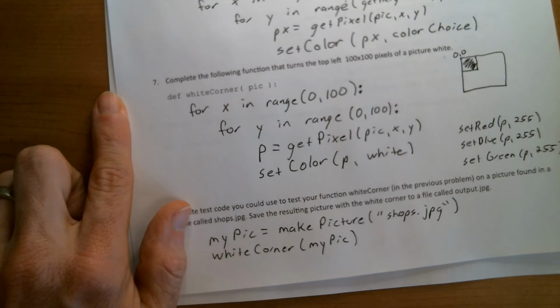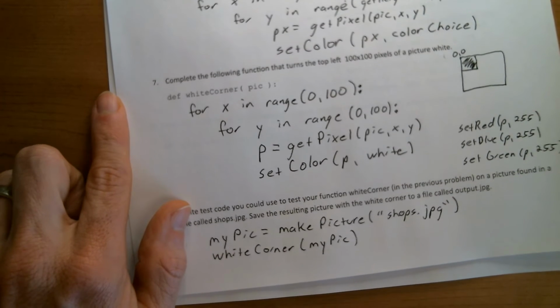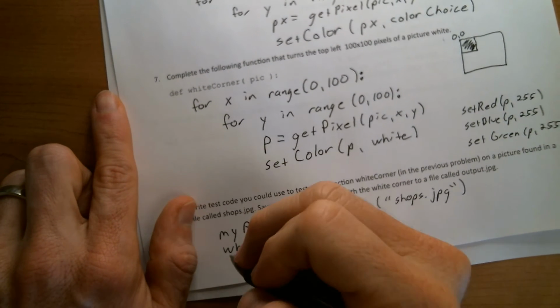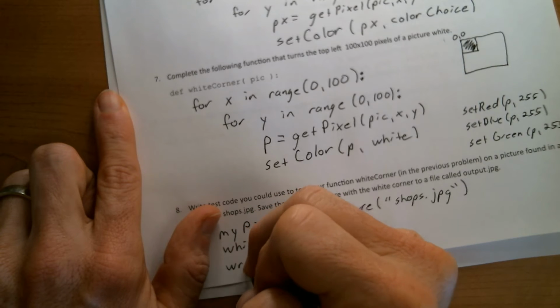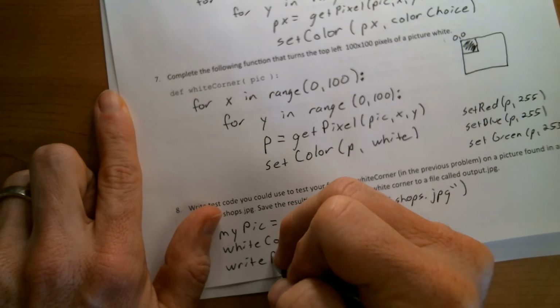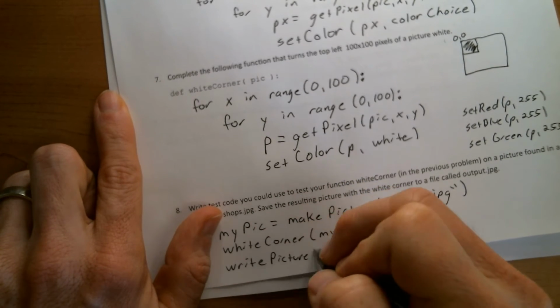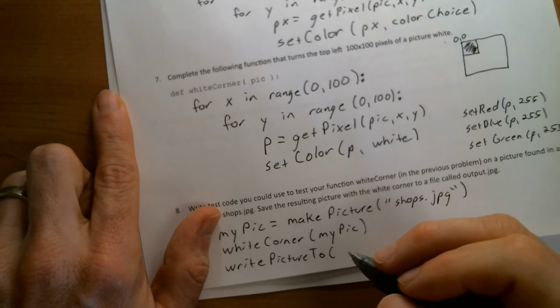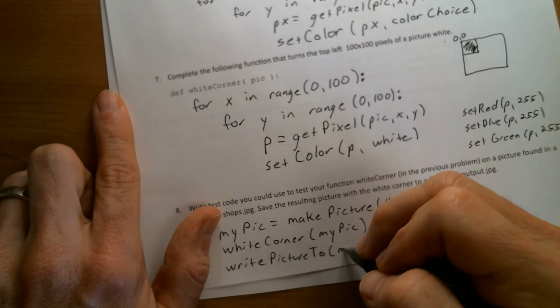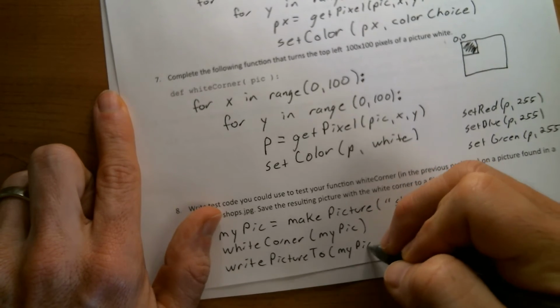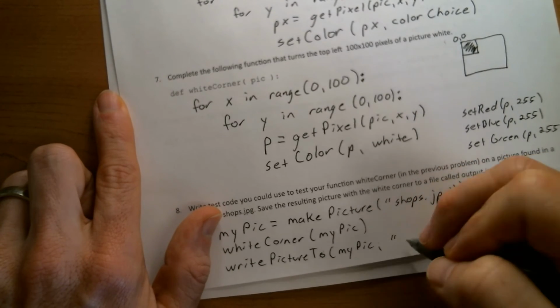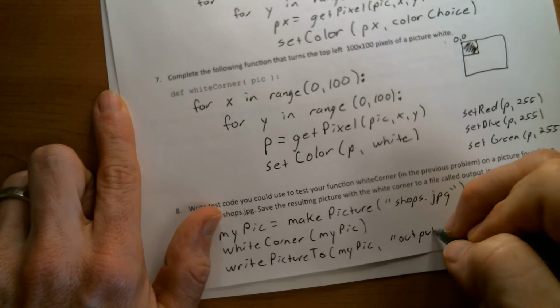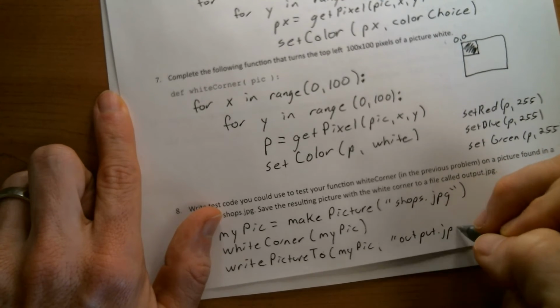So I'll put that inside of my parentheses. And then to actually output it to the file, I would use my write picture 2, and then I have to tell it what I'm writing it to, or which picture I'm writing. So I'm writing my pic to output dot JPEG.